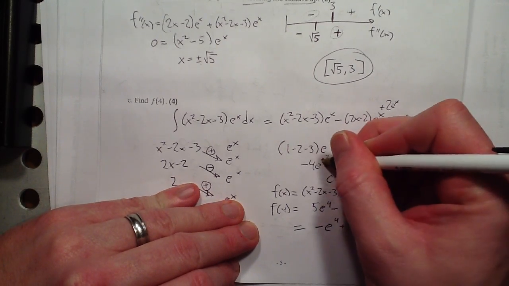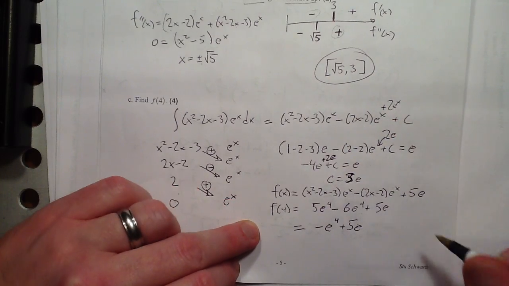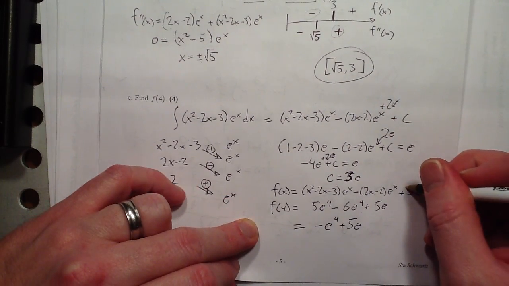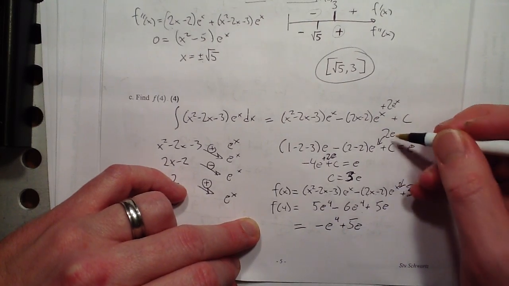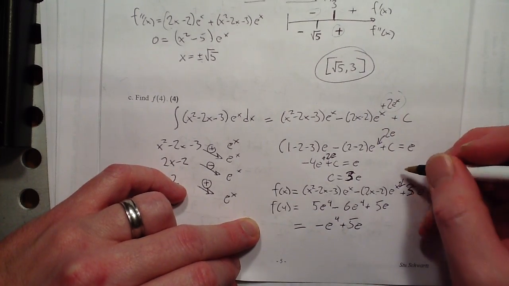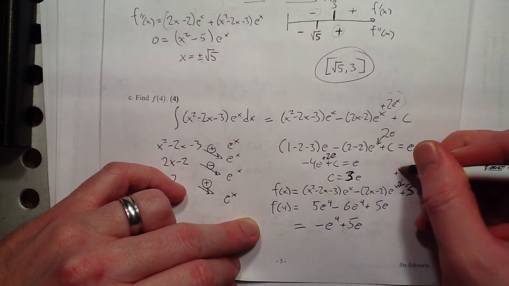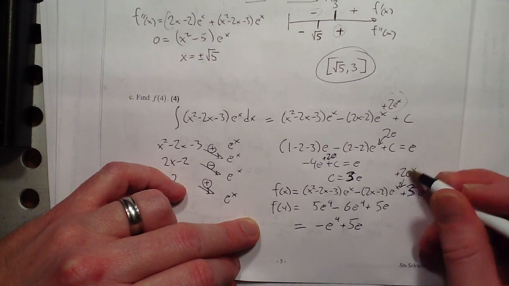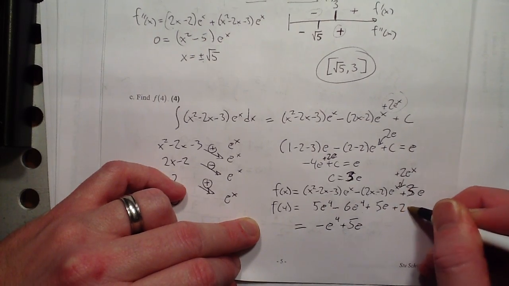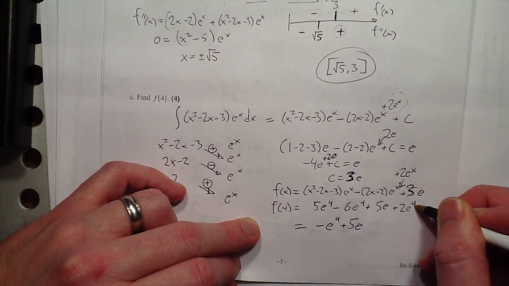You can go back and check that work. And so that's going to be 3e, and then I missed that term here, the 2e to the x. When I plug 4 into that, I'm just going to stick that on the end. That's plus 2e to the 4th.